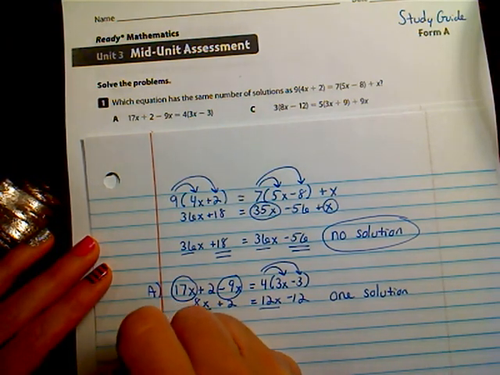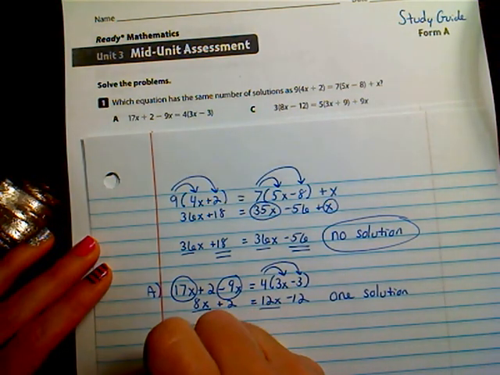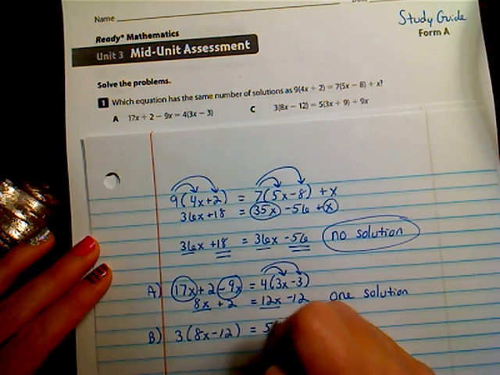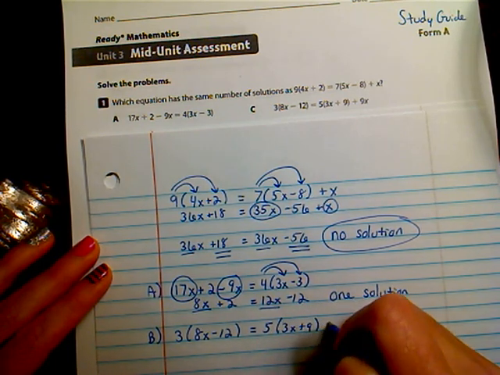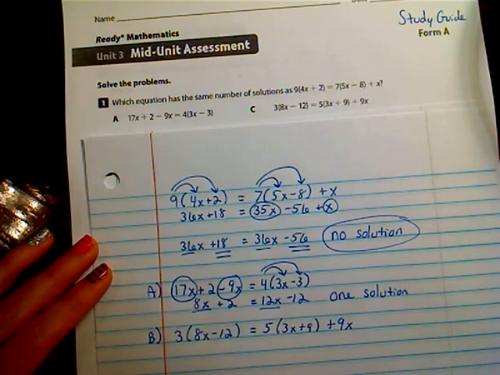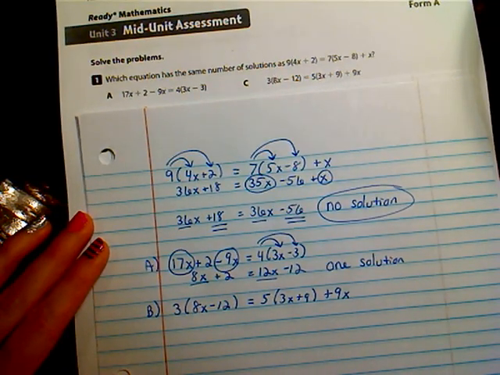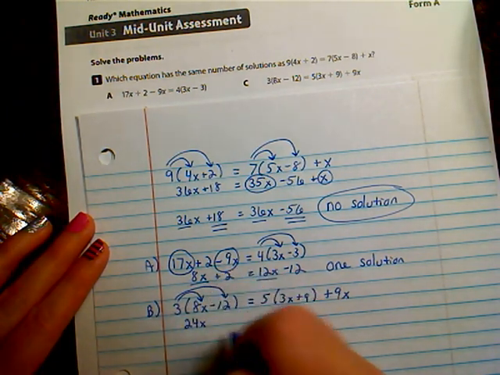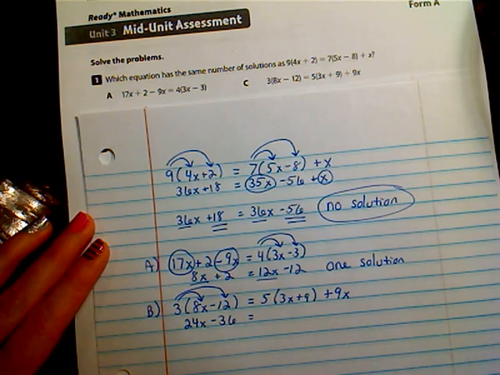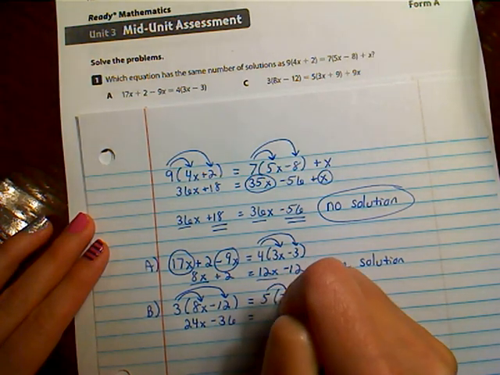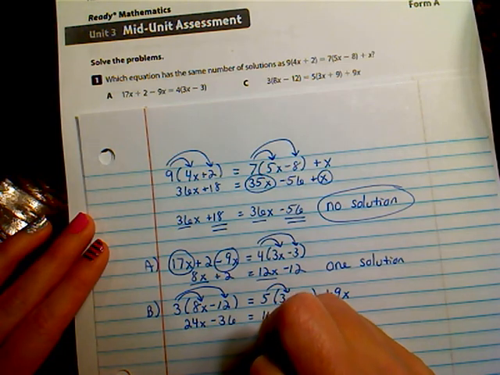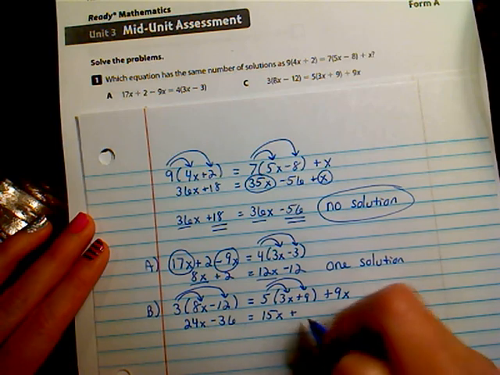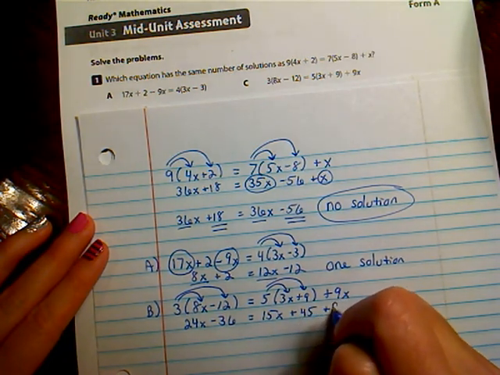I'm going to look at answer choice B. So answer choice B, I've got 3 times 8x minus 12 equals 5 times 3x plus 9, some big equations here, plus 9x. So I'm just doing the first 2 steps, distributive property. 3 times 8x gives me 24x. 3 times negative 12 gives me negative 36. Distributing the 5 on the right-hand side, 5 times 3x gives you 15x. 5 times 9 gives you 45. Bring down your 9x.